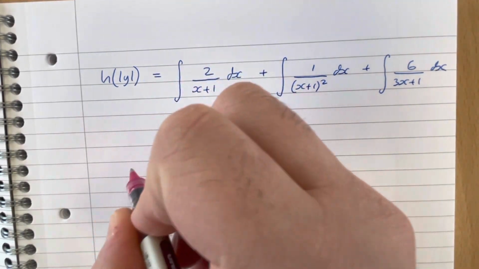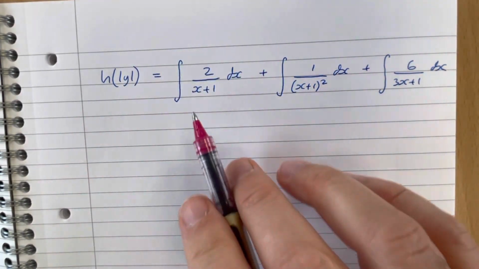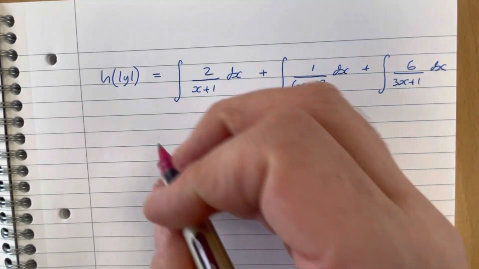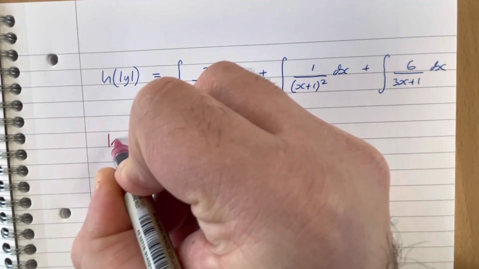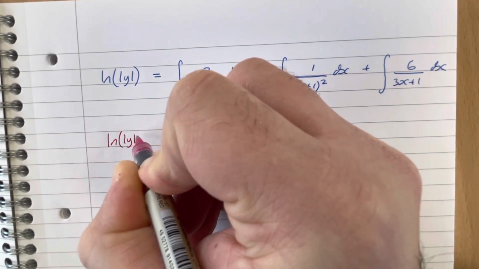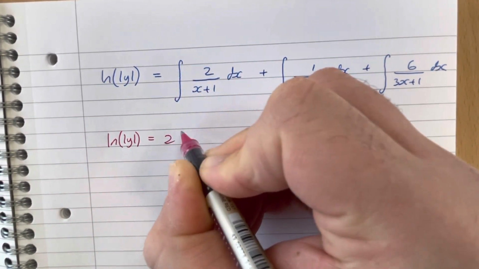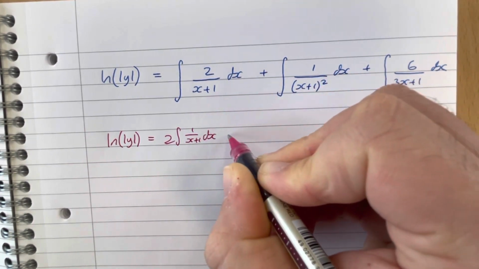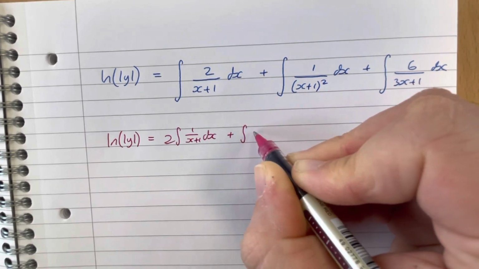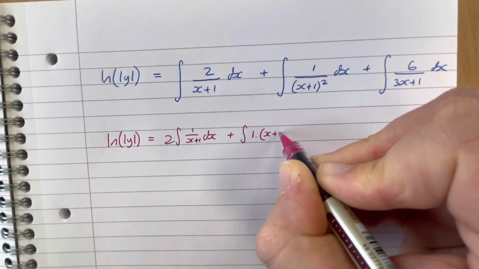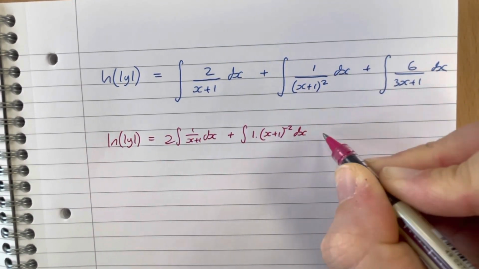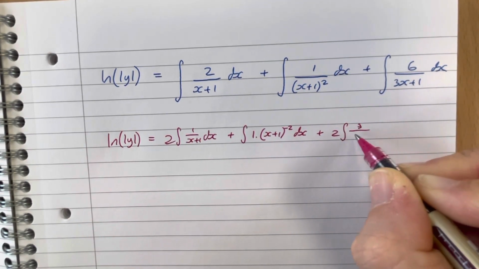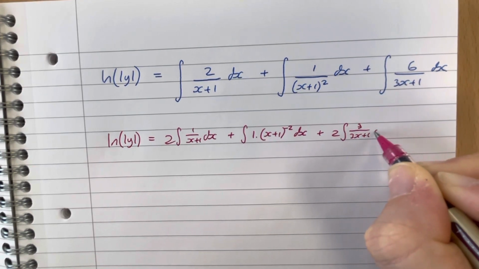And we're going to take advantage of the top being the differential of the bottom for these 2 cases, and we're going to take advantage of the other rule, the other special case, for this one. Check out my previous video for that. So log of modulus of y, I'm going to say, is 2 times the integral of 1 over x plus 1 dx, plus the integral of 1 times x plus 1 to the minus 2 dx, plus 2 times the integral of 3 over 3x plus 1 dx.